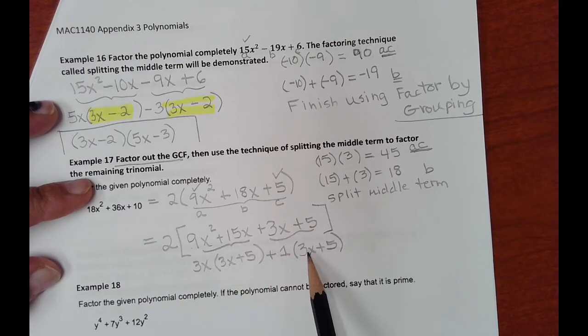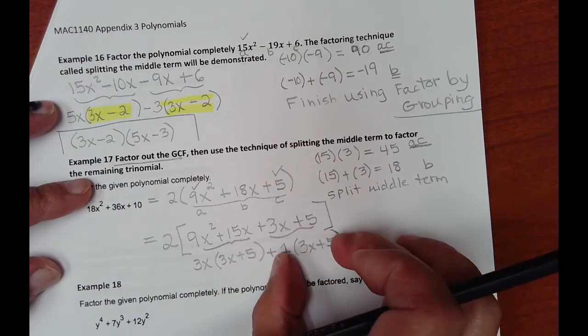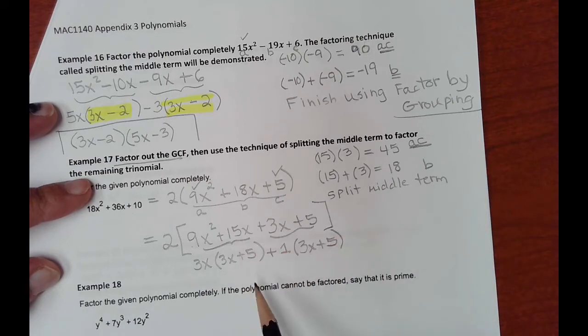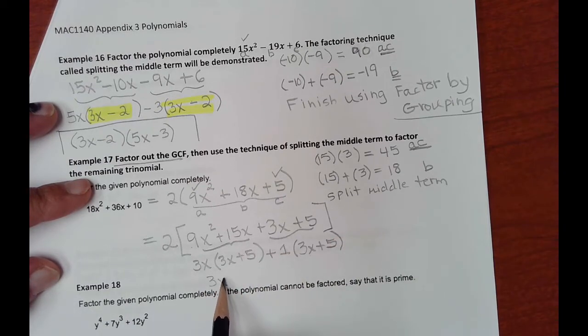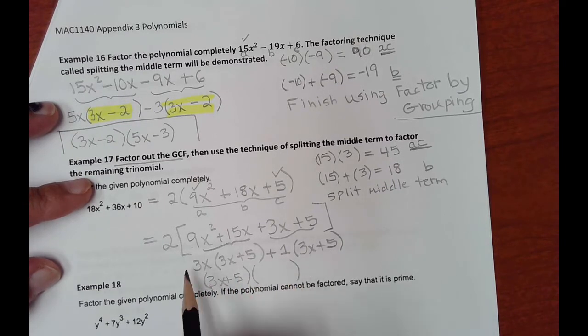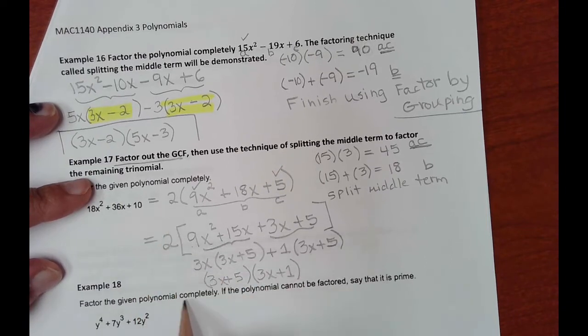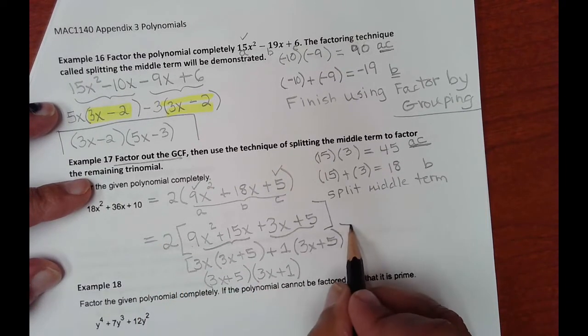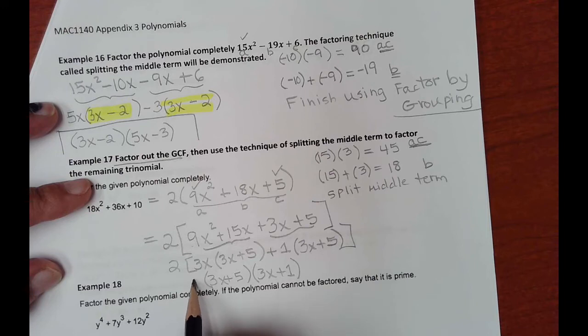After you've taken the GCF out of the front two and the GCF out of the back two, then you look at this as two terms. This is one term, this is the second term. And what they have in common is the 3x plus 5. And then what would go in the other parenthesis are these GCFs that you pulled out, 3x plus 1. And then don't forget to drop down that 2. Should kind of drop it down each time just so you don't forget, but in the end, this is your final answer.